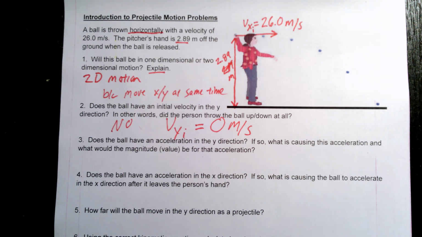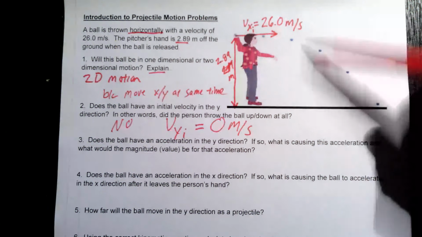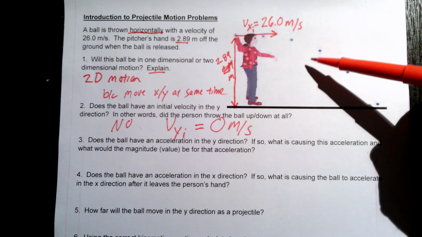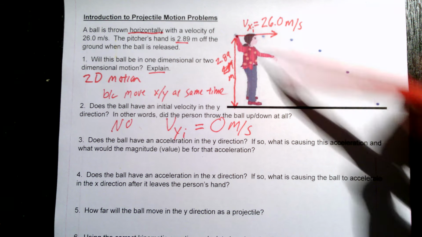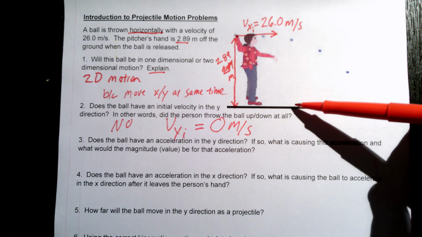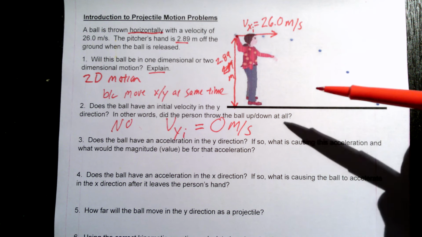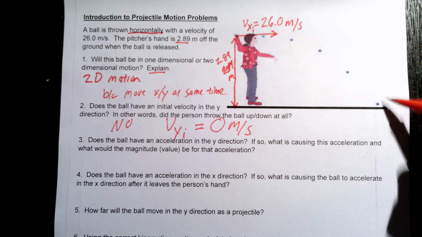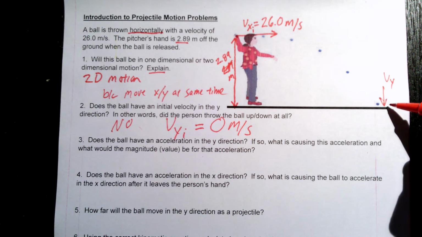But will that velocity change? Well, that's an acceleration. Does the ball have an acceleration in the y direction? Is its velocity going to change in y? Well, it's starting off at 0, and you know it's going to move towards the ground. It's going to have a velocity as it hits the ground. So the obvious answer here is yes, the velocity is going to change. It's going to be going some speed in the y when it hits the ground because it's going to go down and be moving down as it hits the ground.